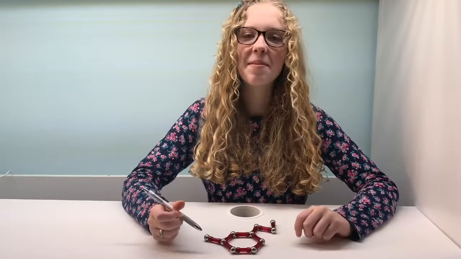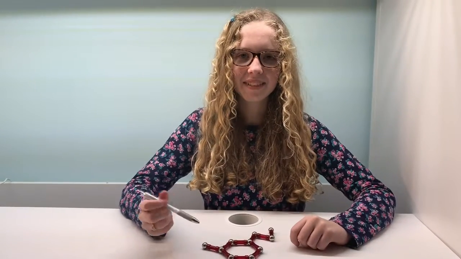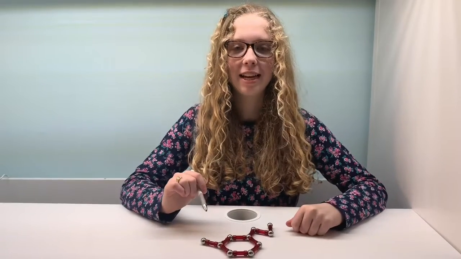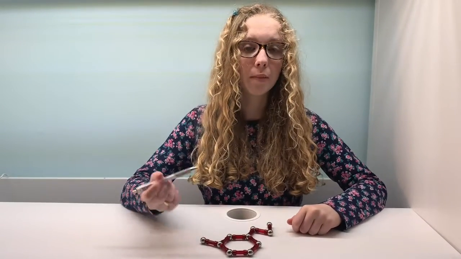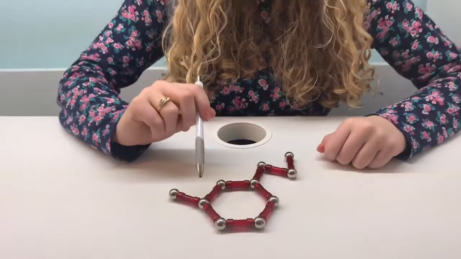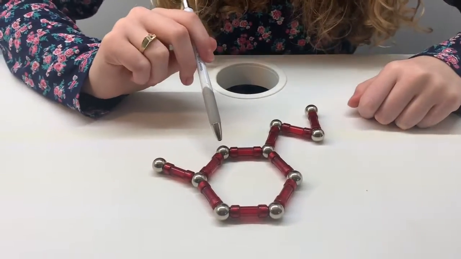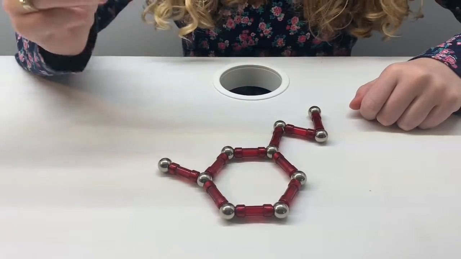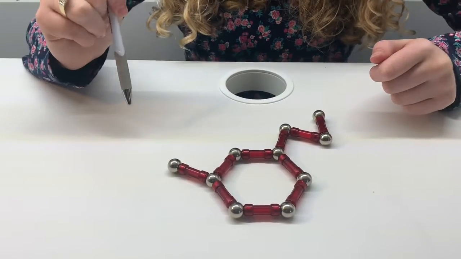This example is a bit different as it is cyclic, which means it's in a circle. So it's pretty easy to find the longest carbon chain as you just count the ones that form the circle. Substituents don't count. So let's count. 1, 2, 3, 4, 5, 6, which means the prefix is hex, and there are 2 substituents.